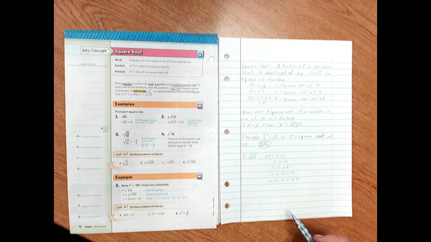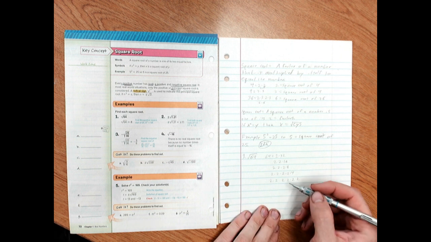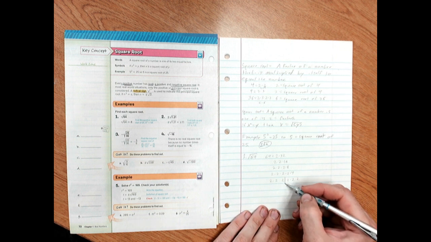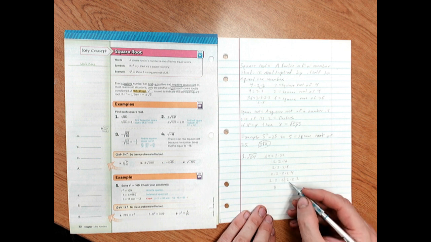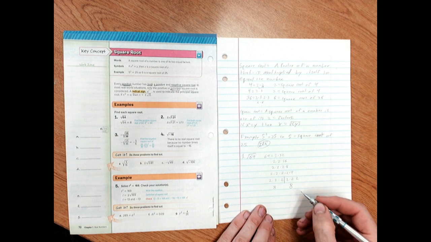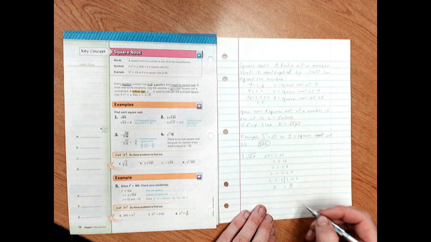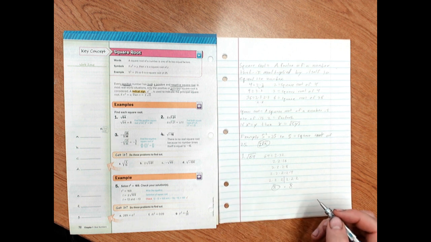Now, we have to figure out how we divide this so that we end up with two numbers that are the same. With this one, it's pretty easy. So, we have 2 times 2 times 2, which is 8. 2 times 2 times 2, which is 8. What is the square root of 64? It is 8.